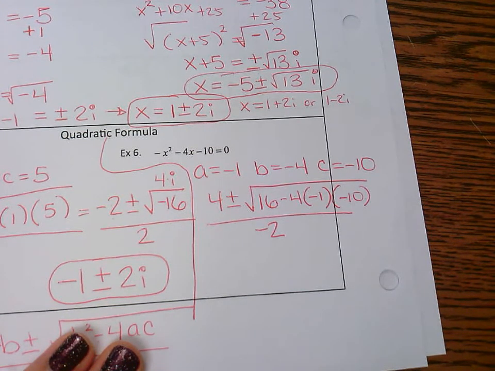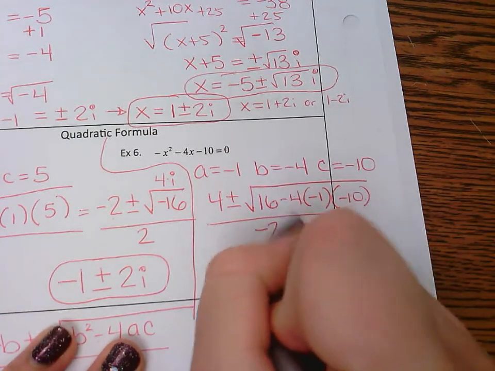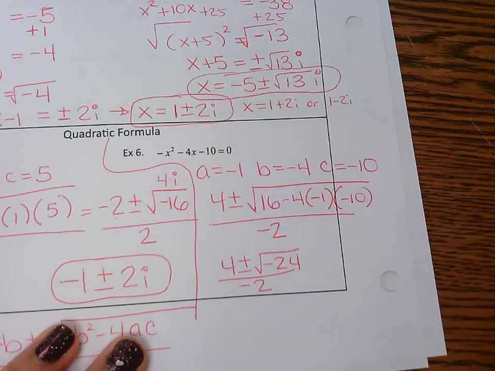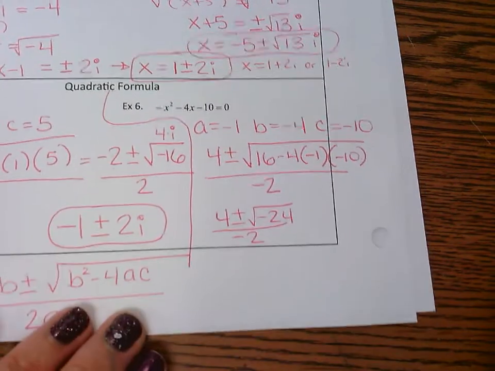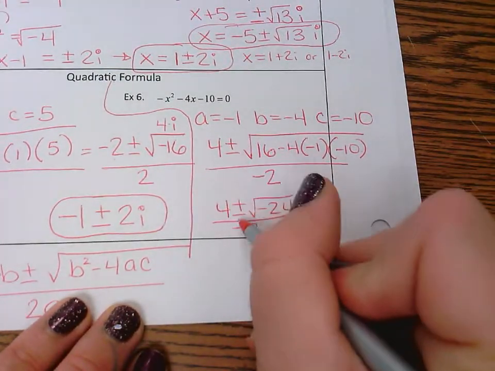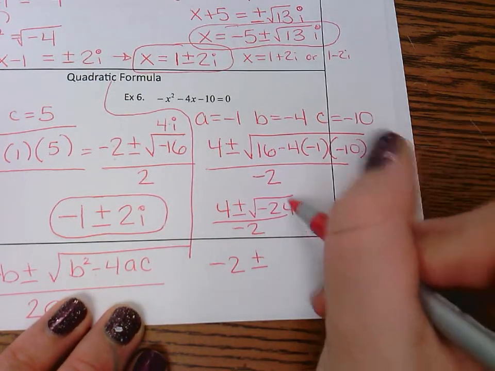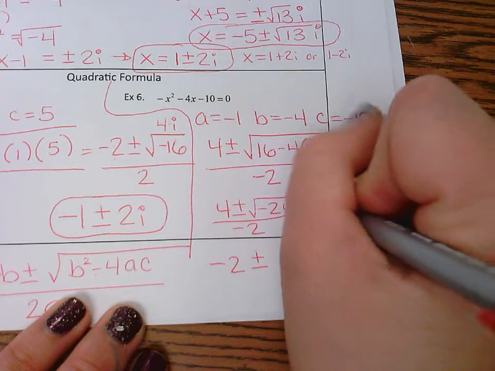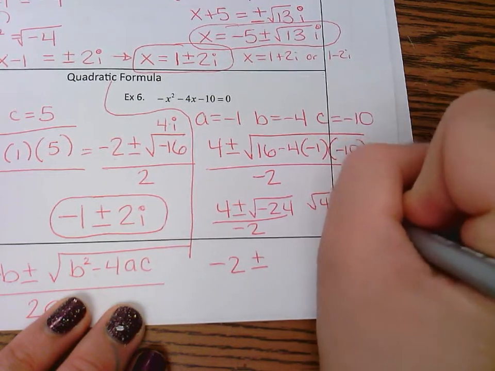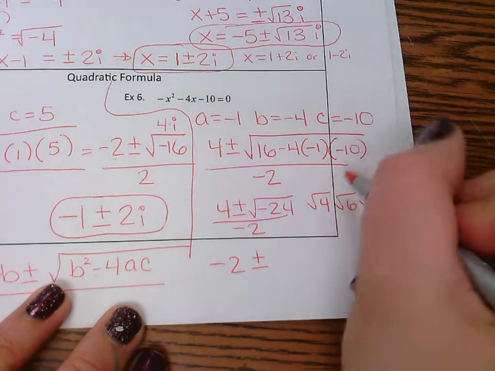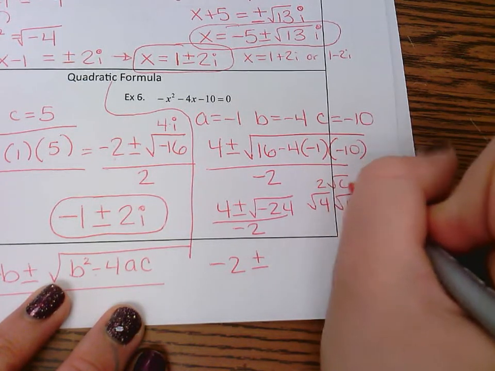is negative 24. So I've got 4 plus or minus the square root of negative 24 divided by negative 2. 4 divided by negative 2 is negative 2. So let's see, the square root of 24 would be the square root of 4 times the square root of 6 times the square root of negative 1 is 2 root 6i.